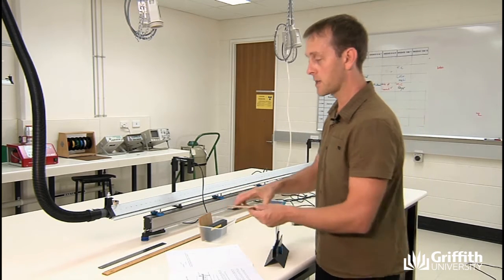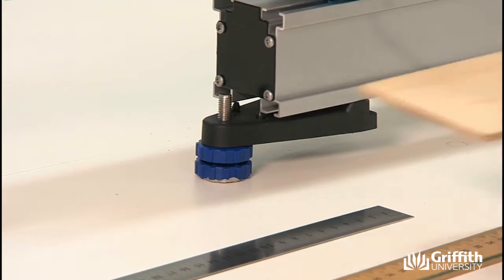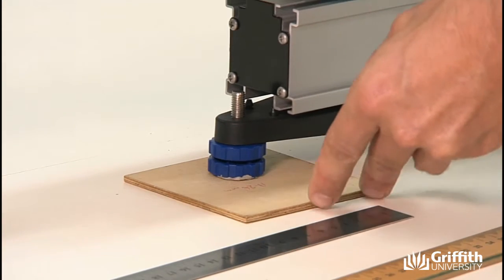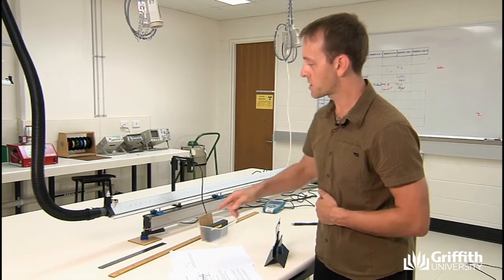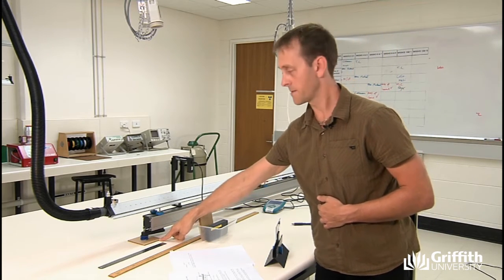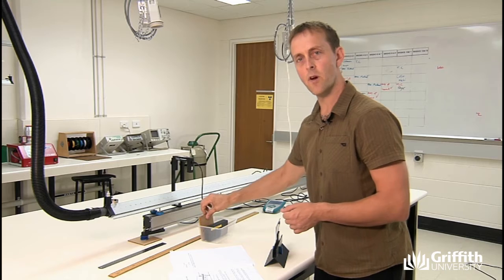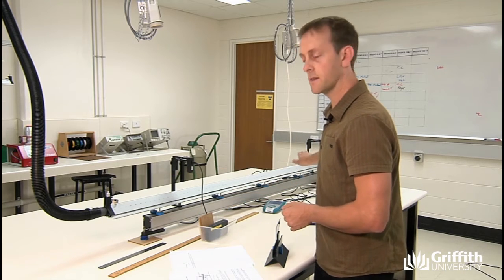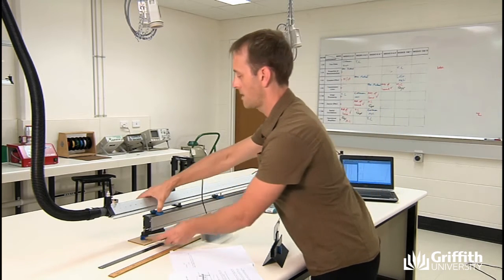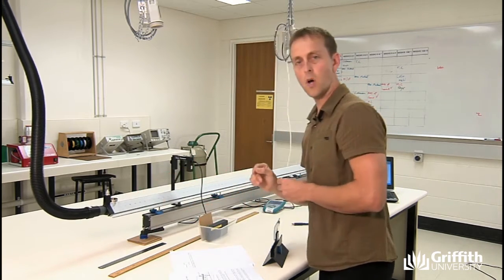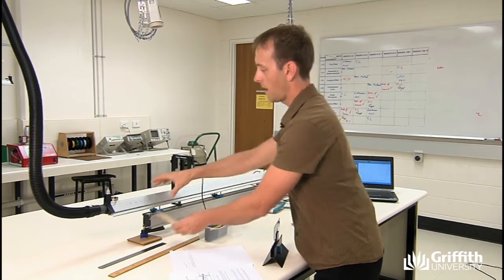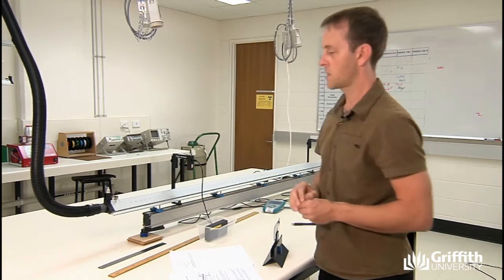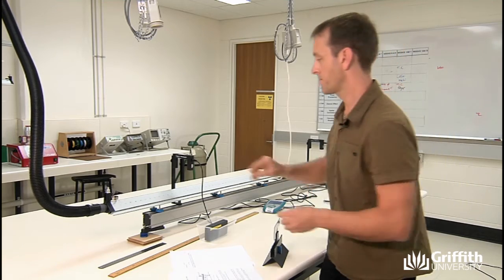For the first inclination, we'll take 1 block of wood, pop it under the front foot like this, and that's our first inclination. So we need to know the thickness of this. And then as we go through the experiment, we'll take the motion of the cart there, and then we'll take it with 2 wooden blocks, 3, and 4. That will give us 4 different angles.